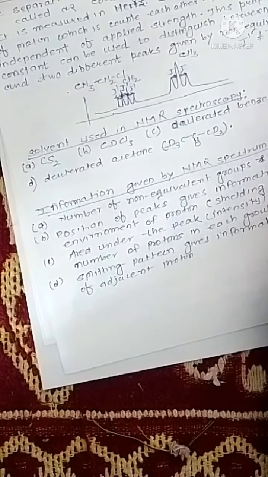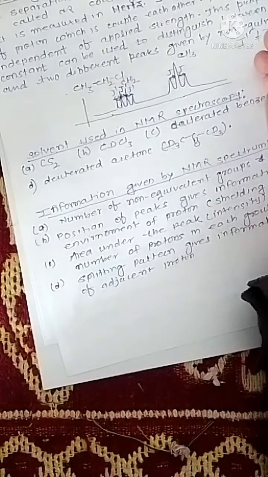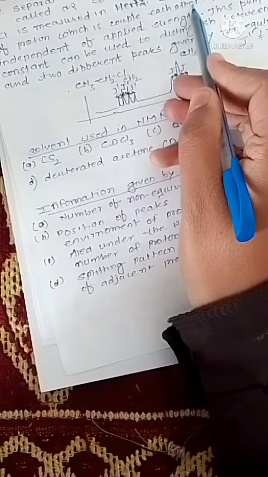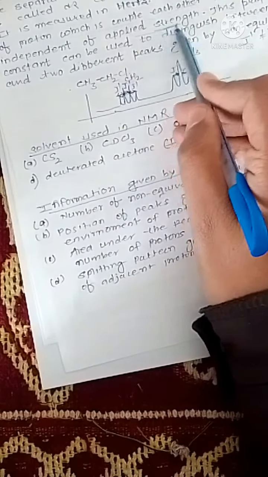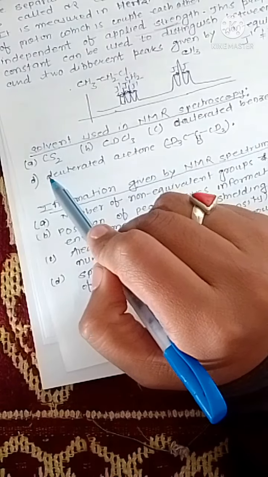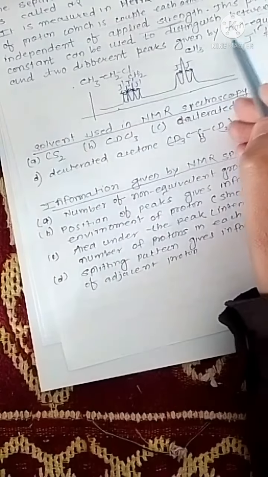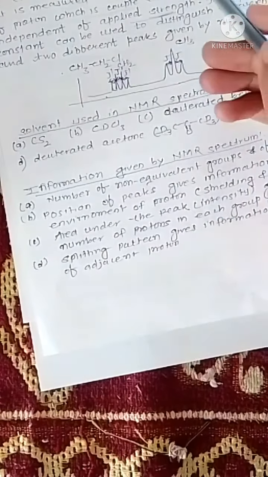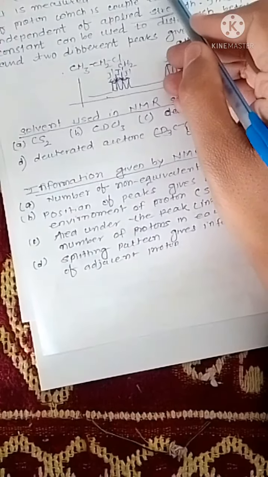The J value is exactly the same for protons which are coupled with each other. The value of J is independent of the applied magnetic field. This property of coupling can be used to distinguish between a doublet and two different peaks given by non-equivalent protons. How does this value help in a spectrum? How does this impact your spectrum? What information can we draw from the J value?